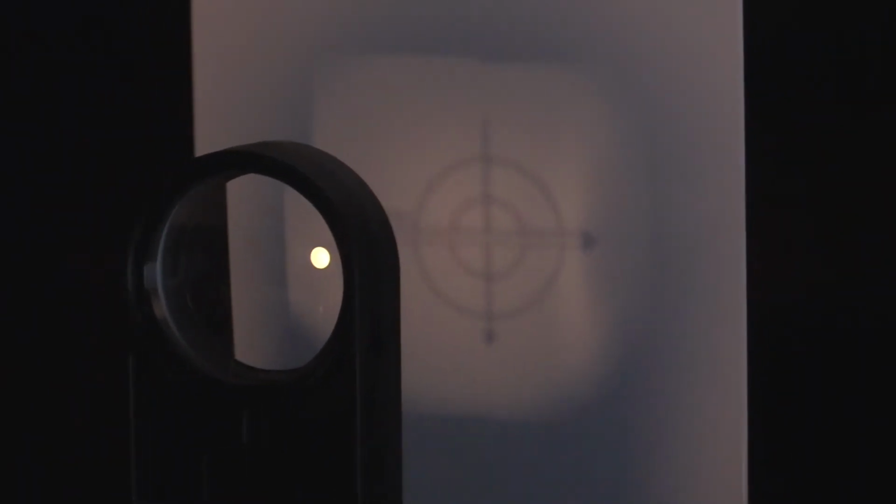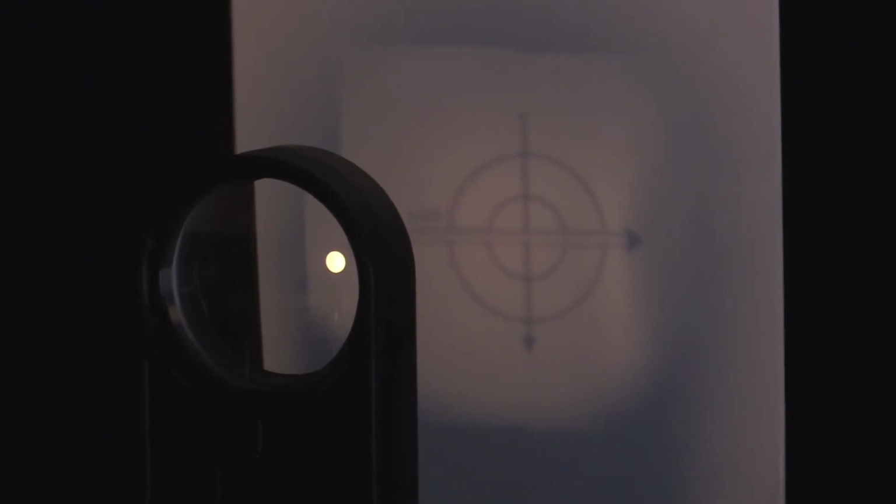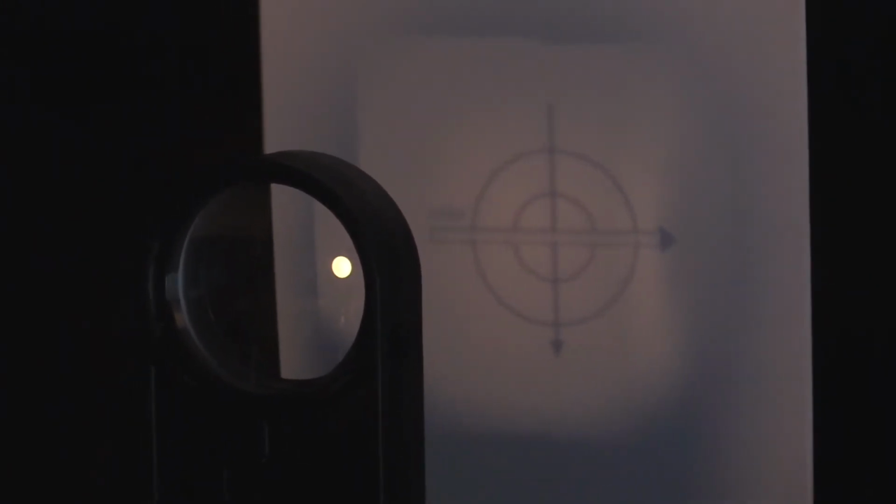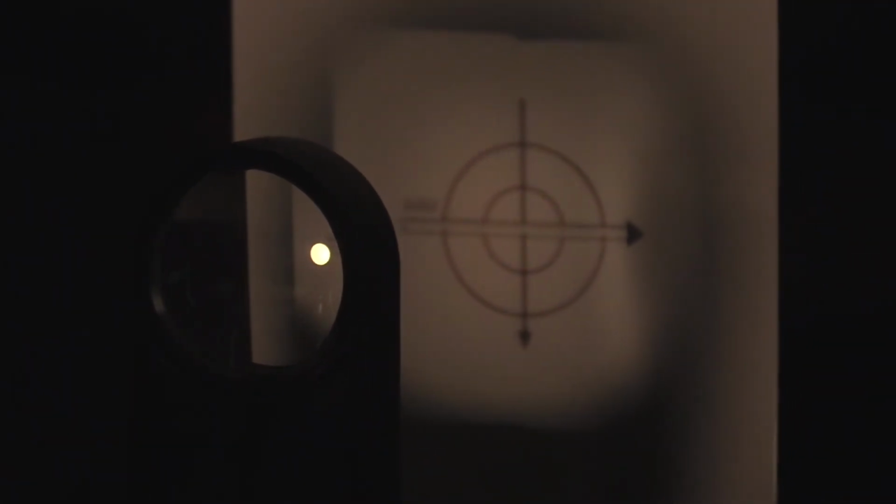Now, by moving the screen, find the image distance. So what I want to do is, right now I've gone fuzzy. I want to make it sharp. Oh, this is neat. It got bigger and it got sharper. I'm going to shut this light source down. Oh, yeah.